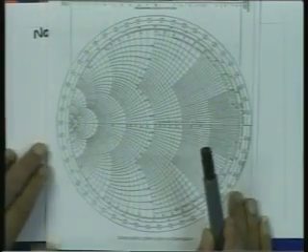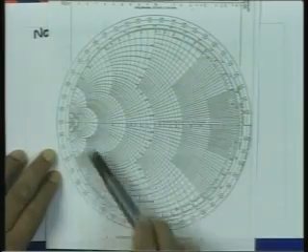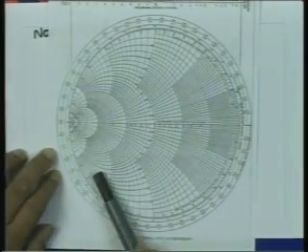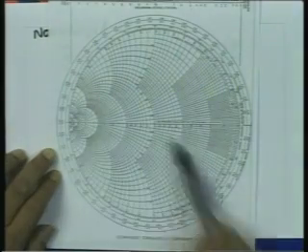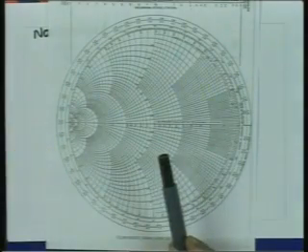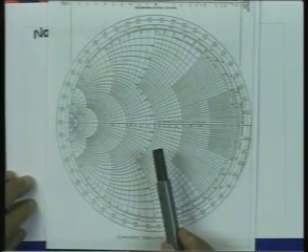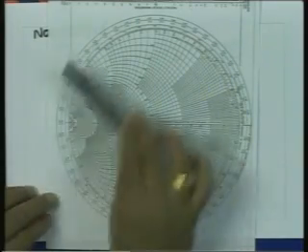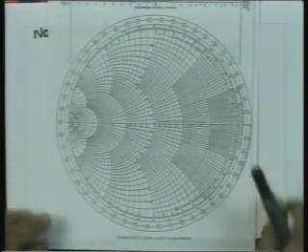So, in this case now, these circles which were earlier constant resistance circles are now the constant conductance circles. These circles which were constant reactance circles are now constant susceptance circles. So, nothing is changed as far as the Smith chart is concerned, except this whole Smith chart is rotated by 180 degrees.